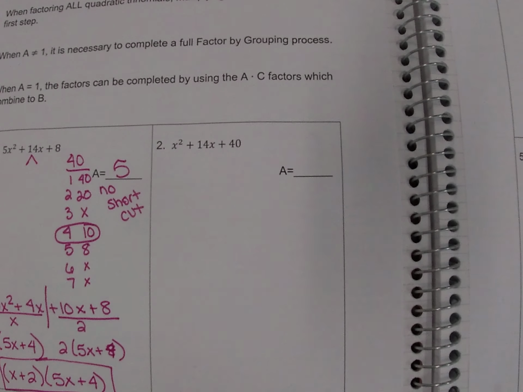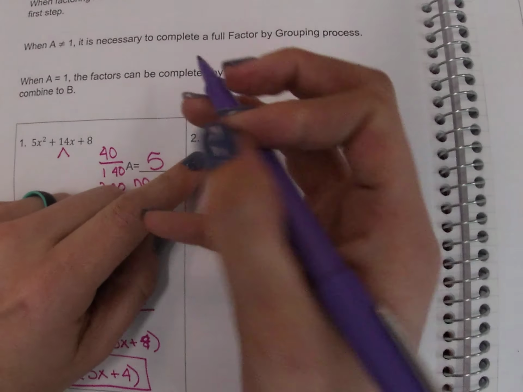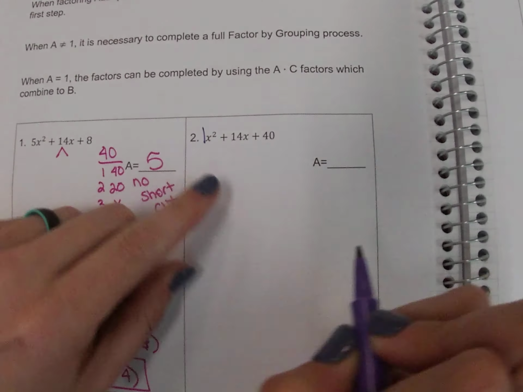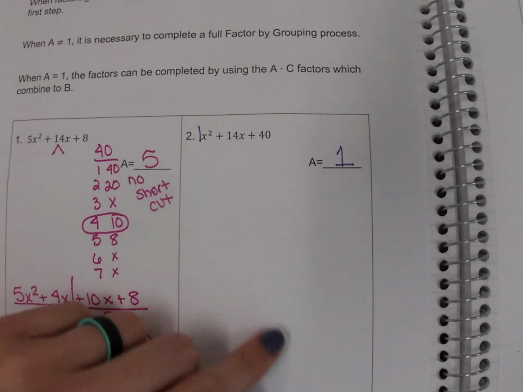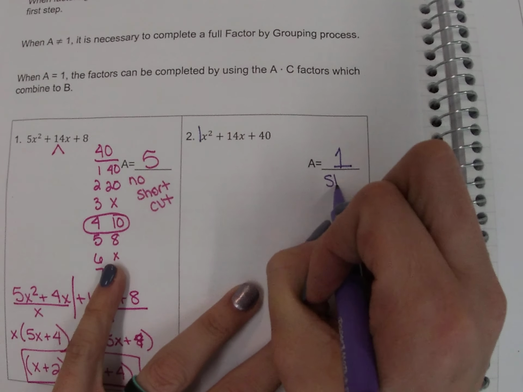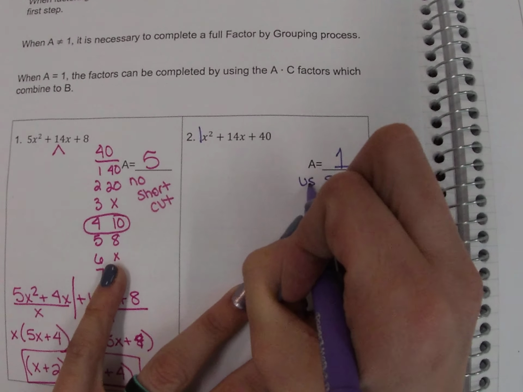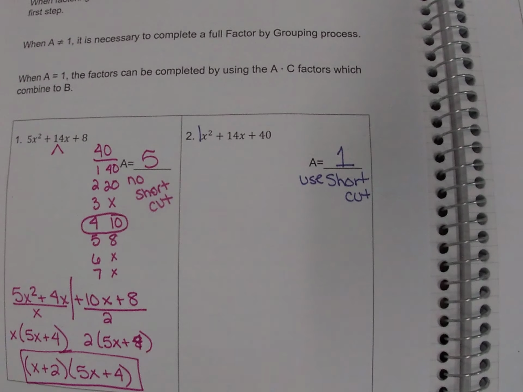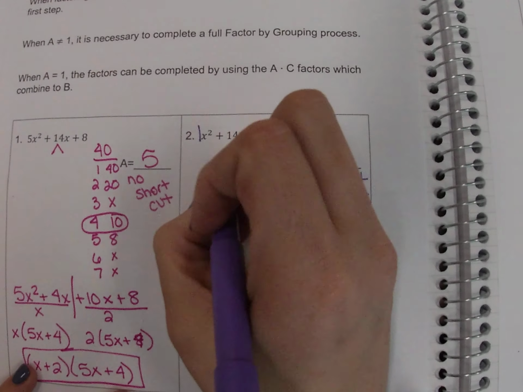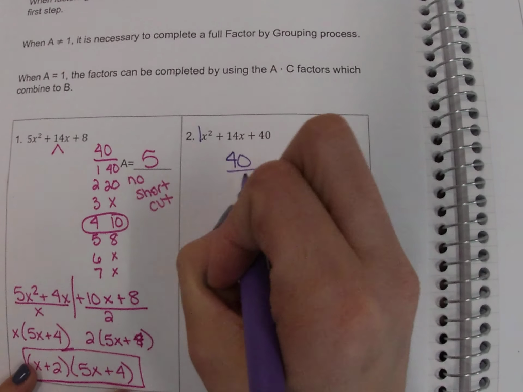If we look at our next example, x squared plus 14x plus 40, when we look at this one, we don't see any number in front. So when there's nothing there in front, our a value is really 1, and that is when we can use the shortcut. We should say do use it. So we're still starting out the same. That initial step is the same. A times c, 1 times 40 is 40. We're making our list.